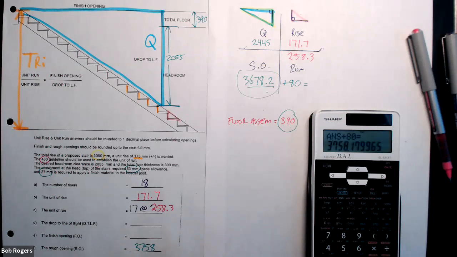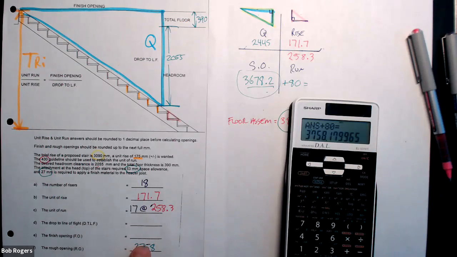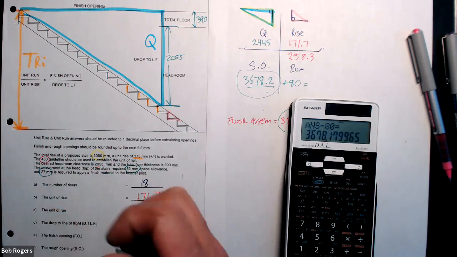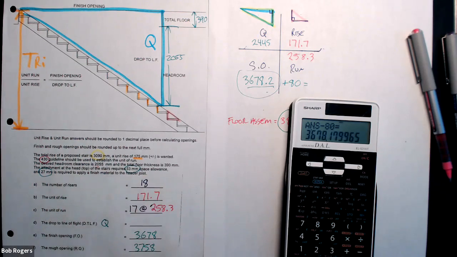And then, of course, our finished opening is minusing off these clearances of 80, which is our 3678, the first number we had before we added these finishes. And then, of course, our drop to the line of flight, which is Q, is 2445.